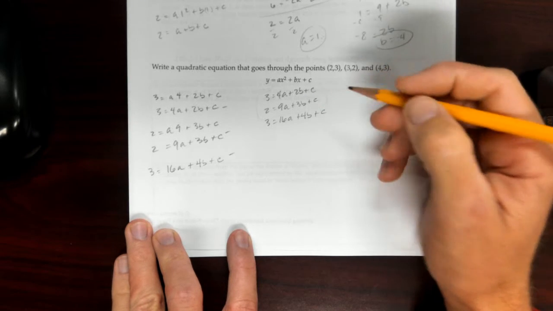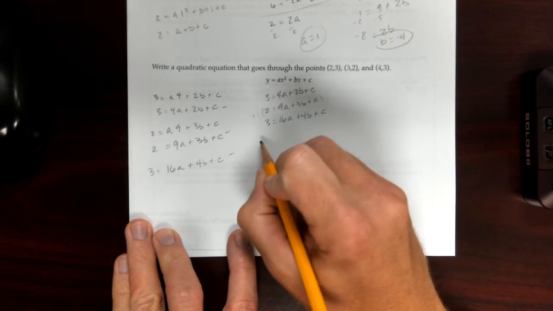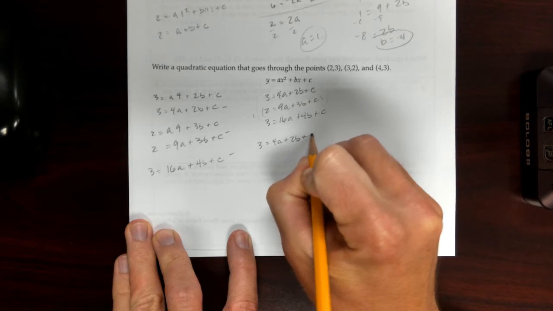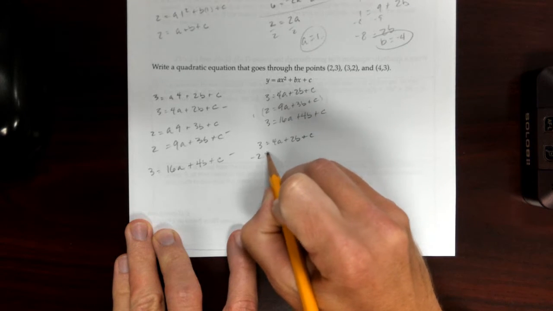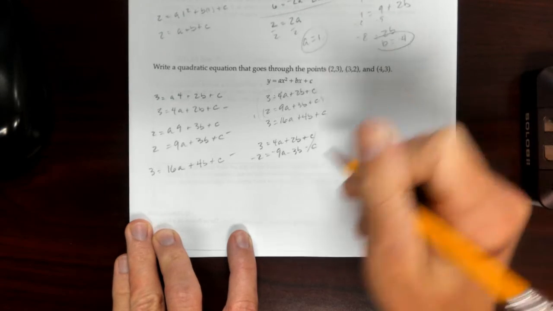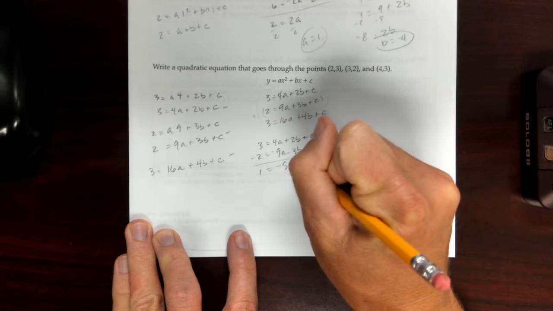Well, I notice that I have the same c value, so I'm going to multiply this one by a negative 1. So this is going to then become 3 equals 4a plus 2b plus c. This is going to become a negative 2 equals negative 9a minus 3b minus c. Those cancel out. You've got 1 equals negative 5a minus b.